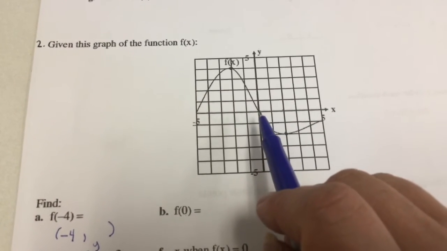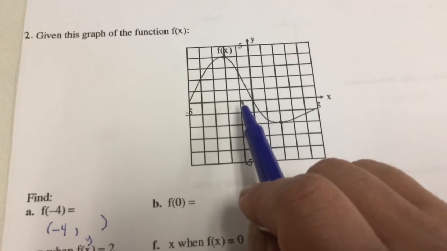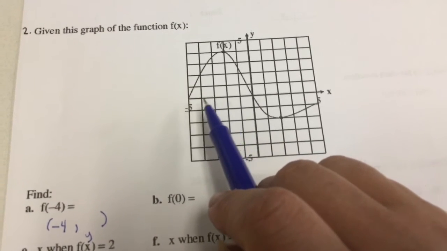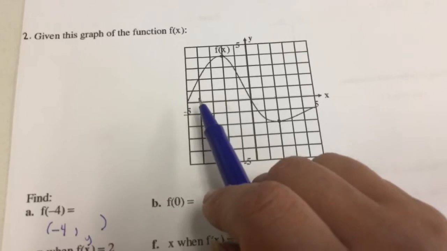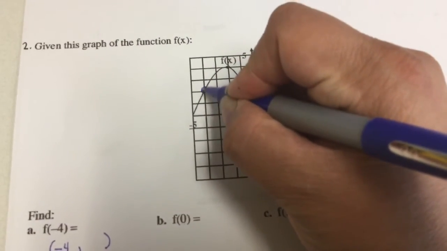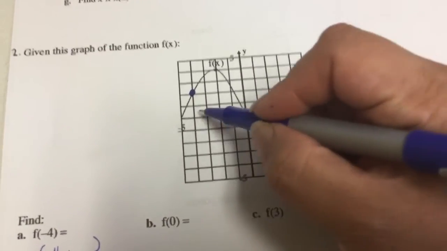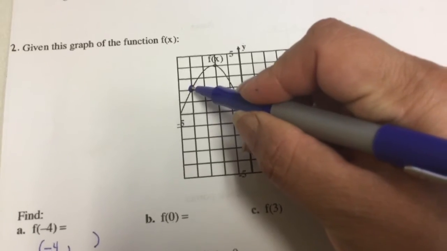When I go to negative 4 on my X, this is negative 1, negative 2, negative 3, negative 4. What is my Y value on this graph? So I'm going to put a point right there, and I'm going to count 1, 2.